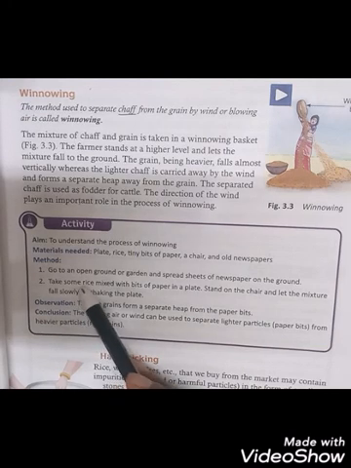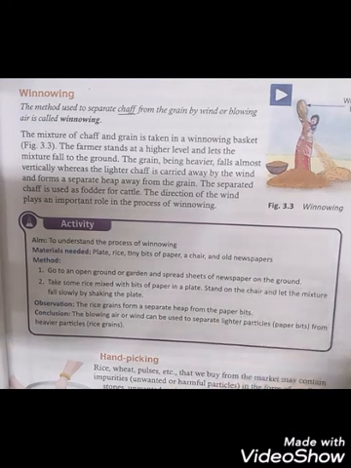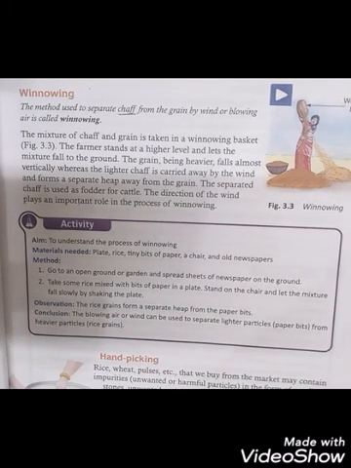Now you take the rice, mix it with the bits of paper in the plate, then stand on the chair and let the mixture fall slowly by shaking the plate. Slowly you have to shake the plate and let the mixture fall on the newspaper. After some time, what you will see is that the rice grains form a separate heap from the paper bits.